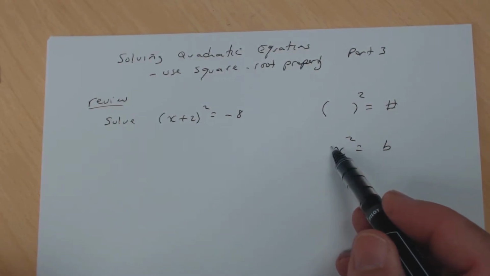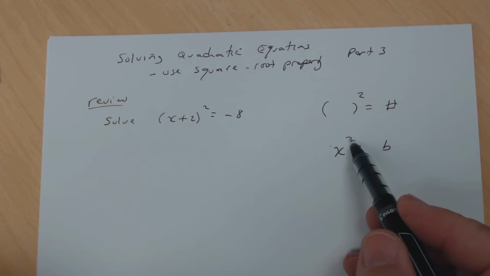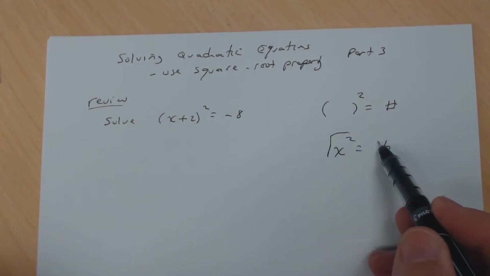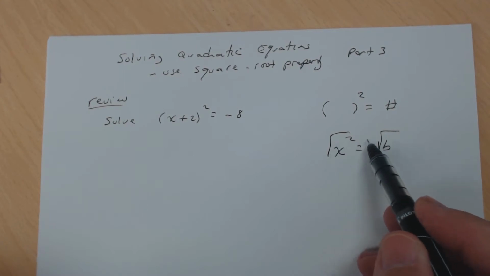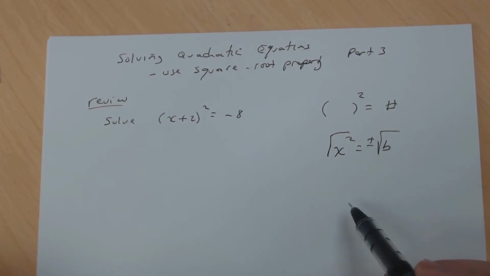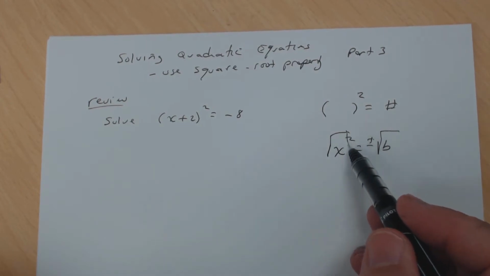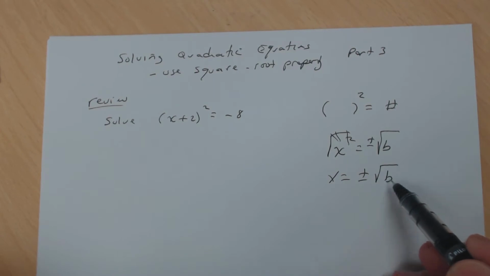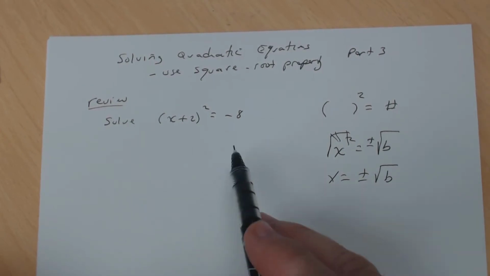And so when we took the square root of both sides, because right now I'm squaring x, and the opposite of squaring is to take the square root, we remember, or you should remember, that you need to take the plus or minus square root. And so the square and the square root undo each other, so you get x equal plus or minus the square root of b. Alright, so that's the idea we're going to use here.